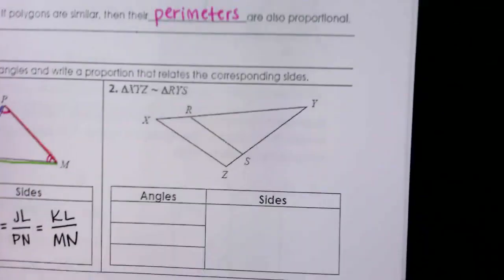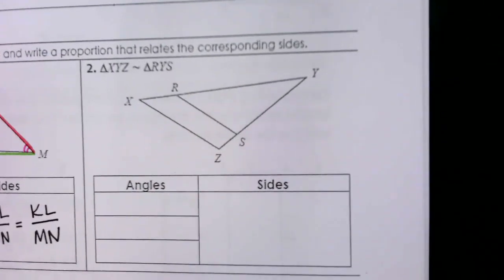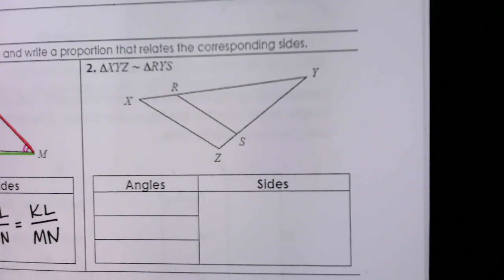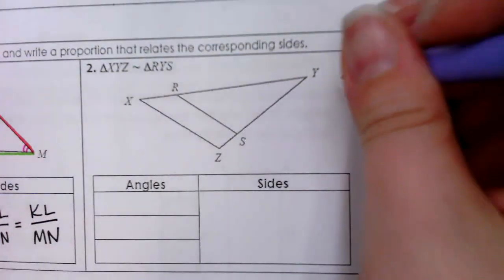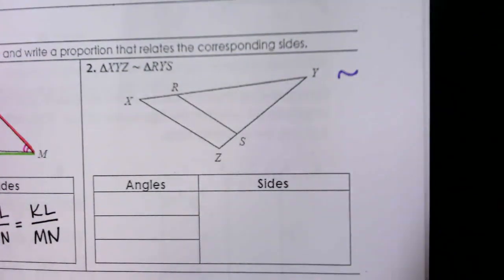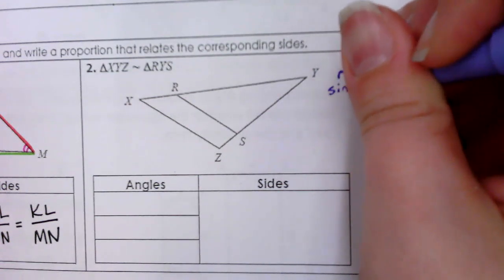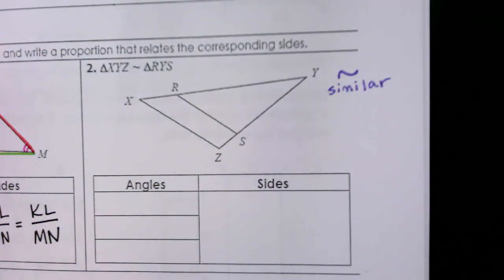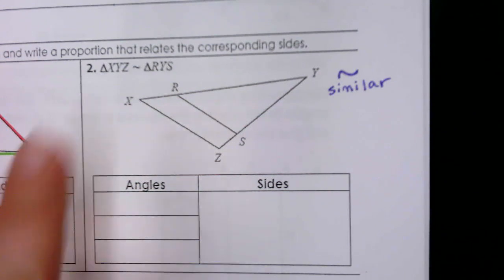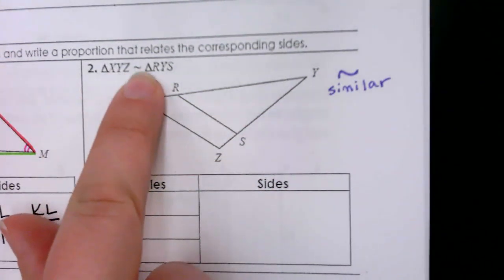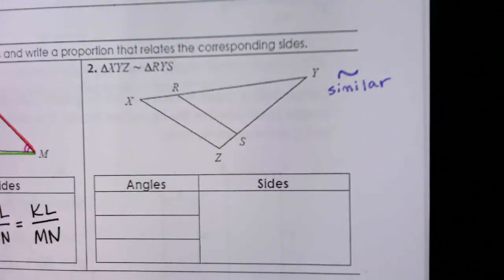All right, let's check out number 2. So in number 2, again, we've got our similarity statement. And this is something I didn't quite mention in the first one. This symbol between the two, you might have guessed, it's a little squiggle. It means similar. That is the similarity symbol. So that means that they're similar. So triangle XYZ is similar to triangle RYS.